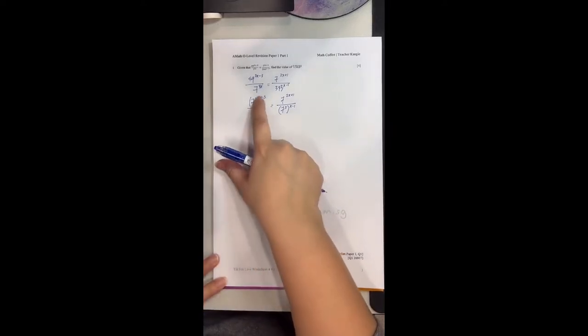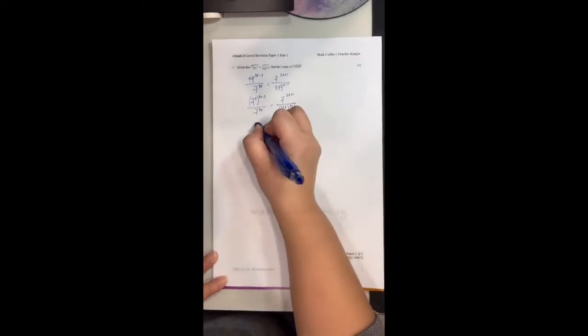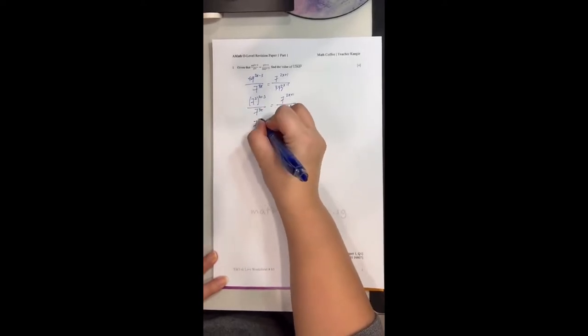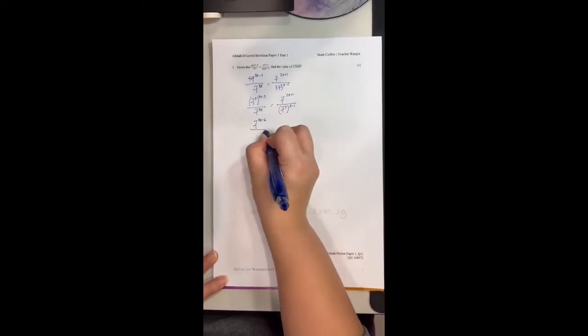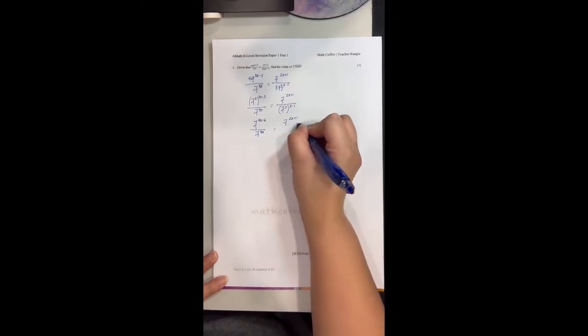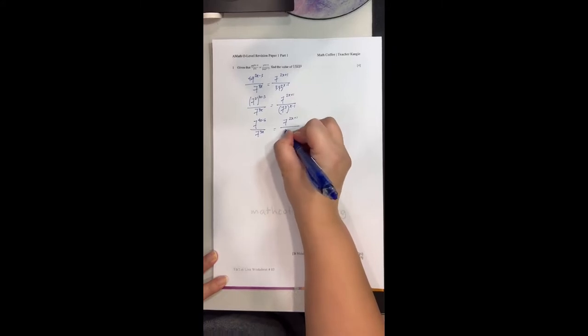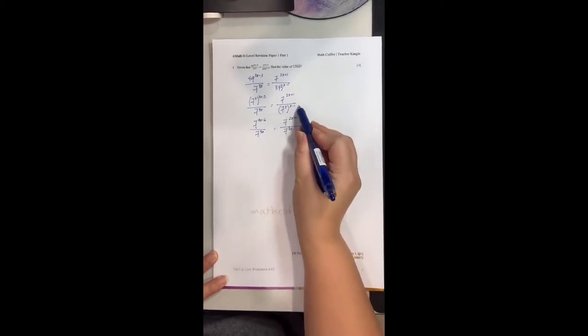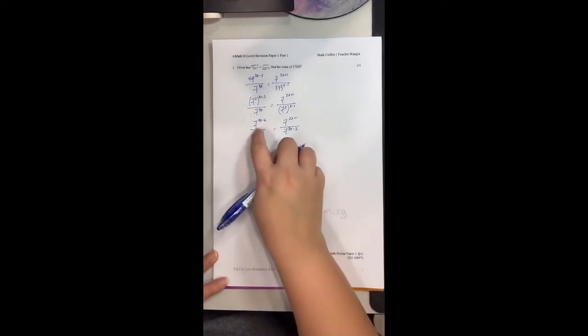So now, let's simplify this. The so-called power rule of indices tells us that we multiply the power by the outside number. So it will be 7 to the power of 4x minus 6. This one remains the same. This one is 7 to the power of 3x minus 3. So now this is the same base, and you divide. That means you minus the power.